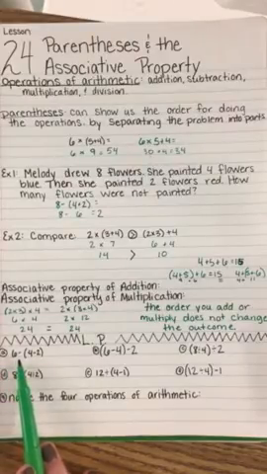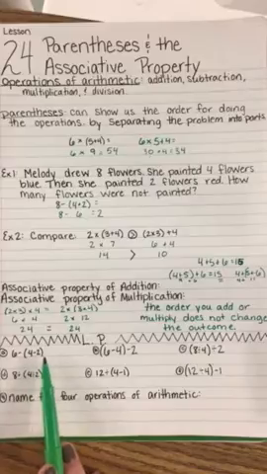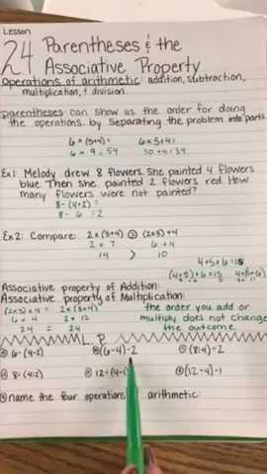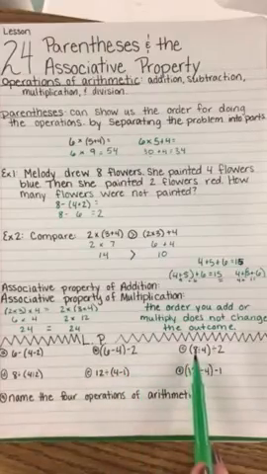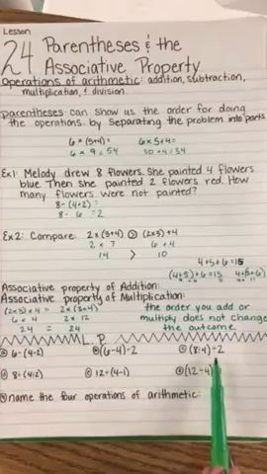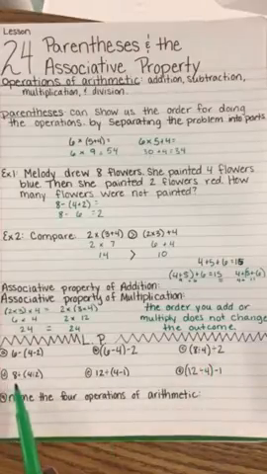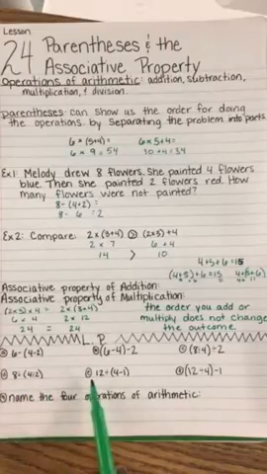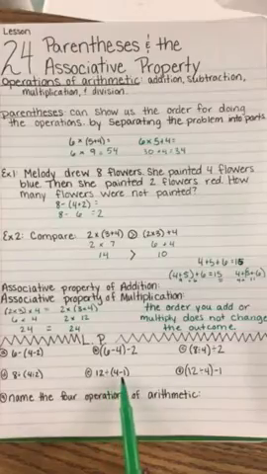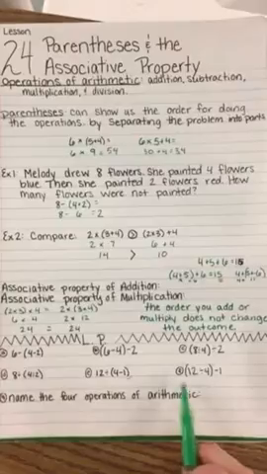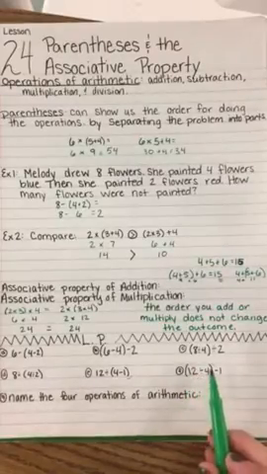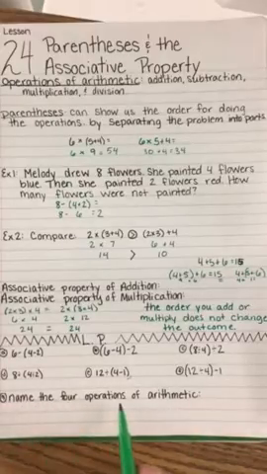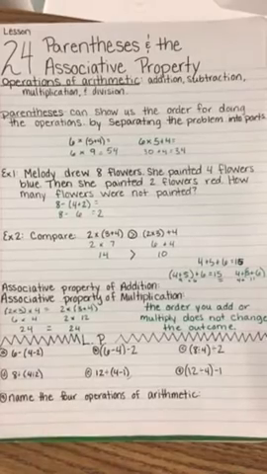A, 6 minus (4 minus 2). B, (6 minus 4) minus 2. C, (8 divided by 4) divided by 2. D, 8 divided by (4 divided by 2). E, 12 divided by (4 take away 1). F, (12 divided by 4) take away 1. And G, name the 4 operations of arithmetic. I hope you guys all have a great rest of your day.